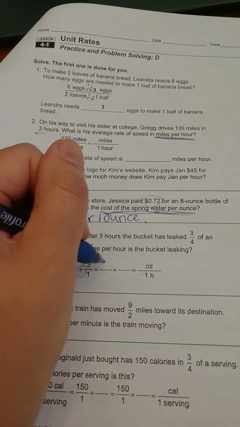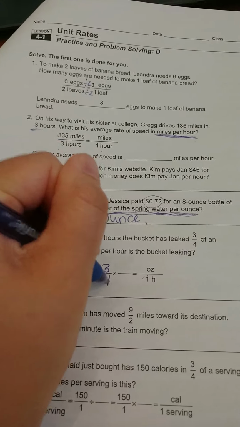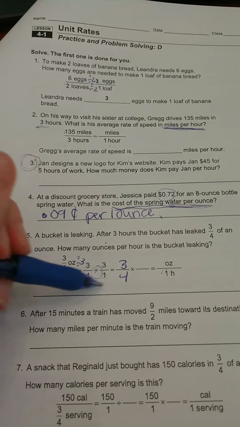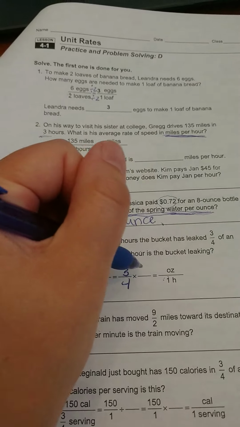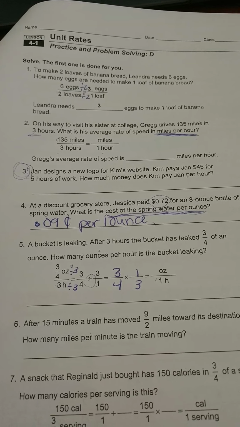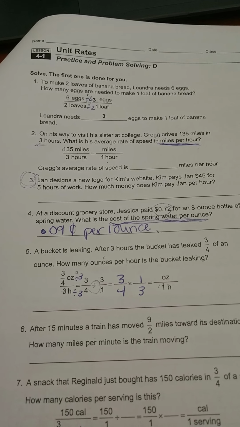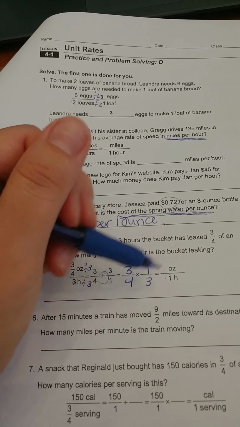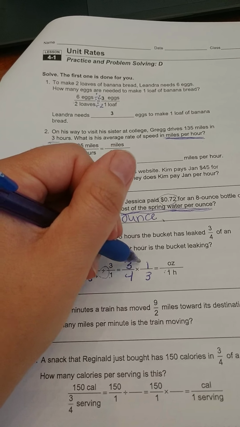We're going to take 3/4 times, well, what's the reciprocal of 3 over 1? 1/3. Okay? So we have 3/4 times 1/3.